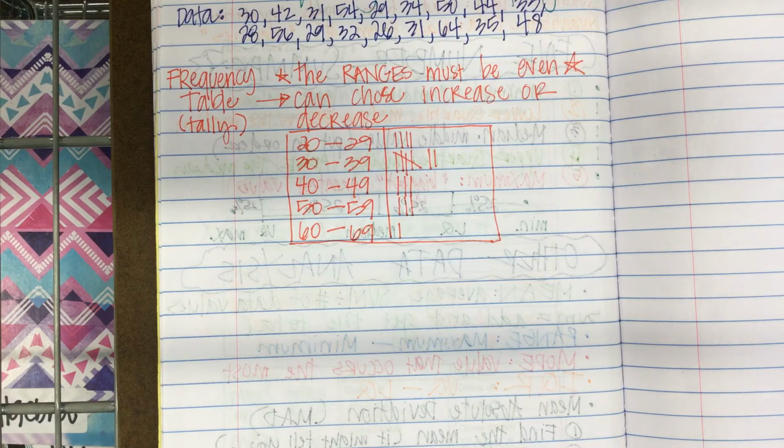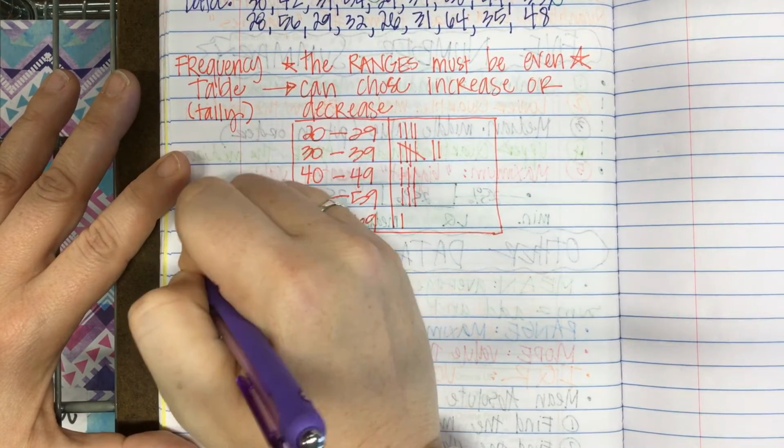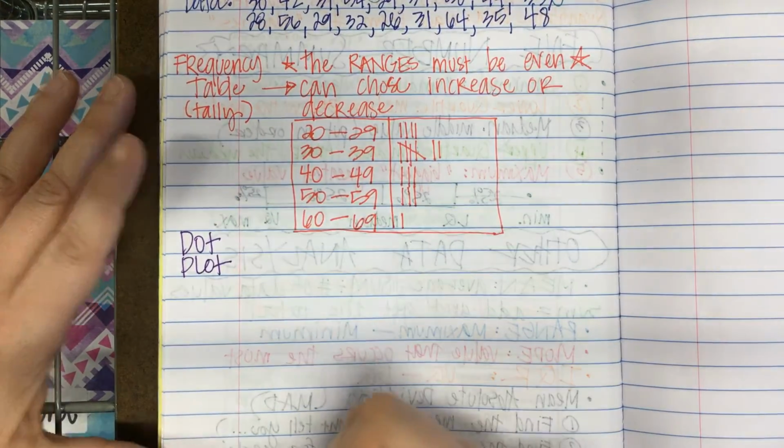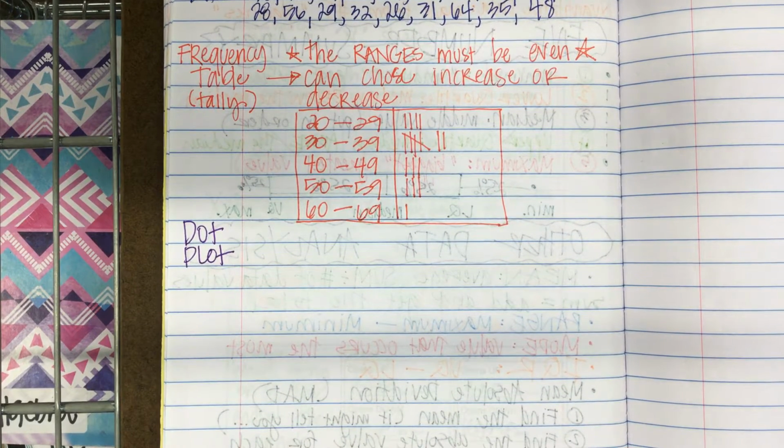Another really basic way of showing data is a dot plot. Now, the dot plot is made up of dots. You can choose to use X's if you want. You can choose to use stars if you want.